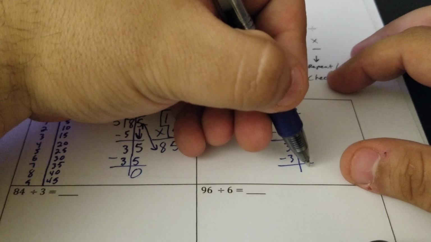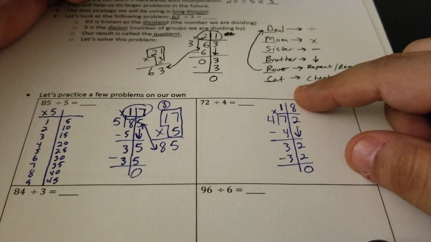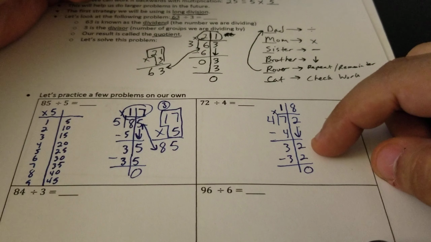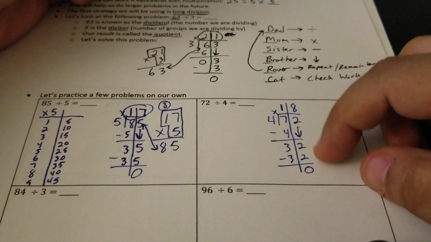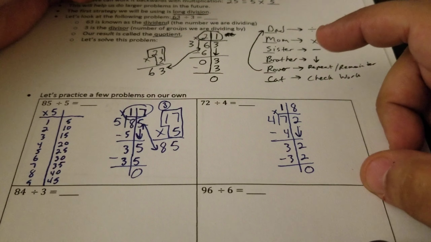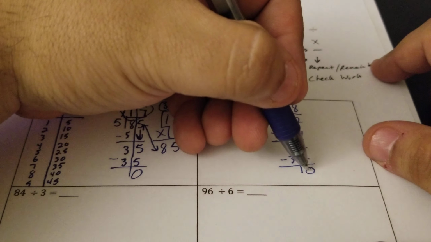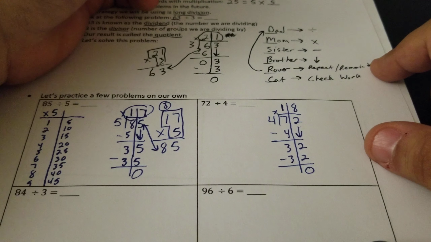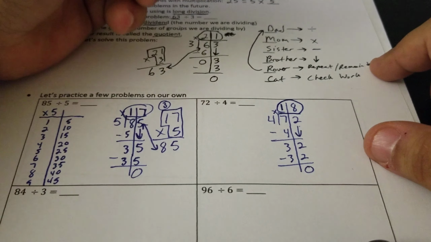We're at 0. And that's when I did dad divide again, mom multiply, sister subtract. I can't bring another digit down because there's no digit here, so we can't do the brother step. The Rover step now is at the remainder part. There is nothing left, so we're at no remainder. So according to this, our quotient is 18.